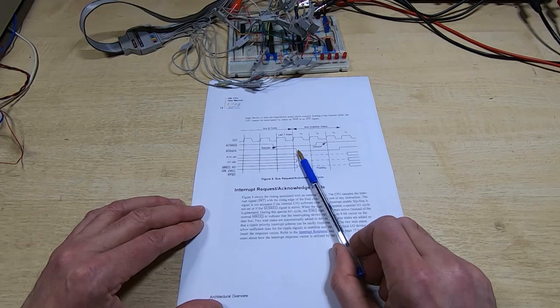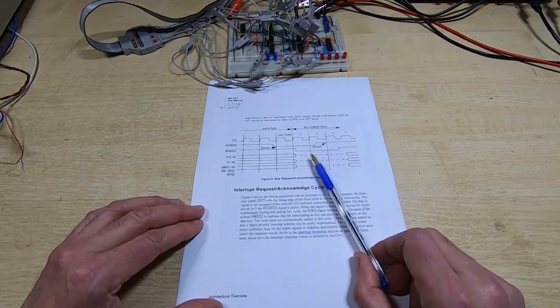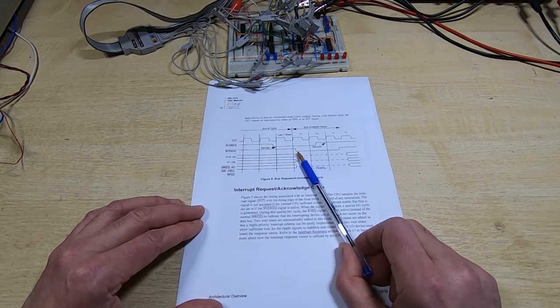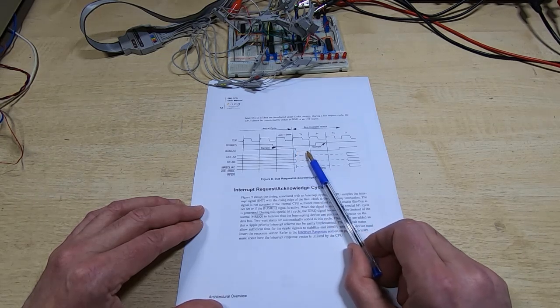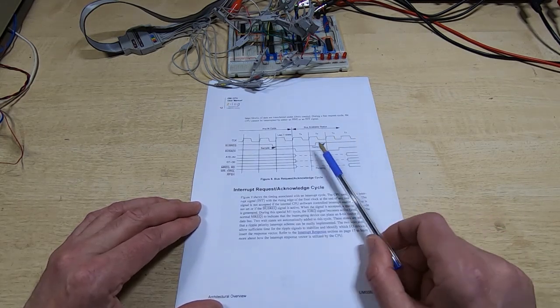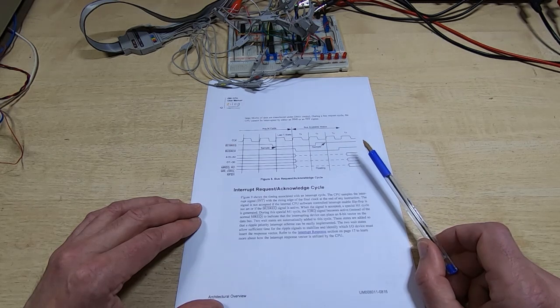So once the Z80 has released all the buses and control lines, it lowers the bus acknowledge line to inform our circuit that it now has access to those buses and control lines, and so that's what we make use of to determine when to start our transfer.